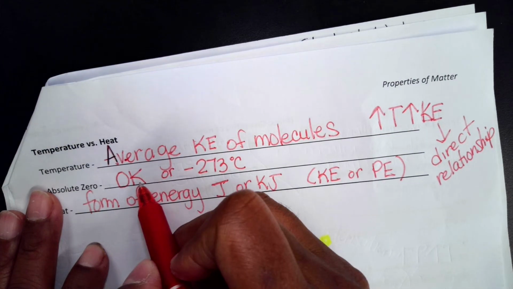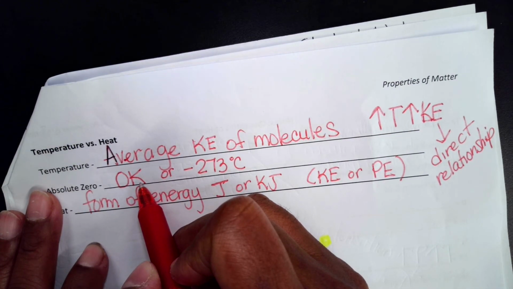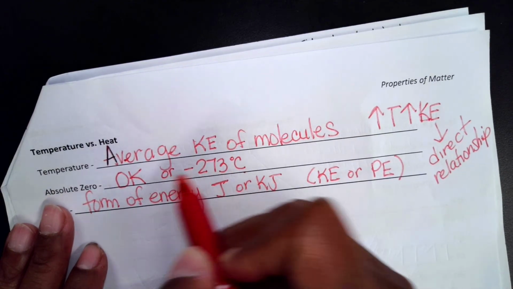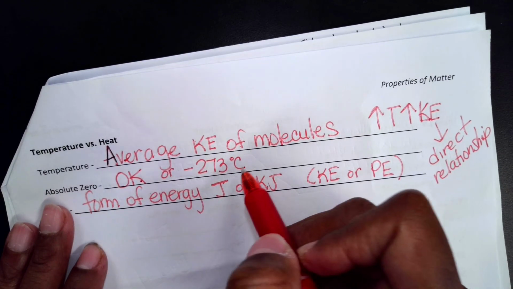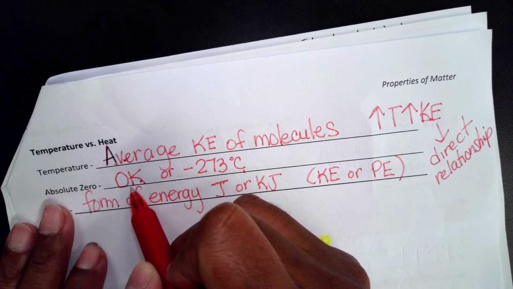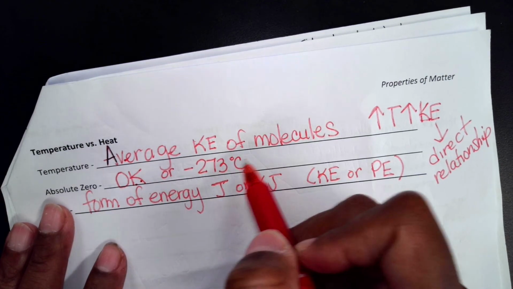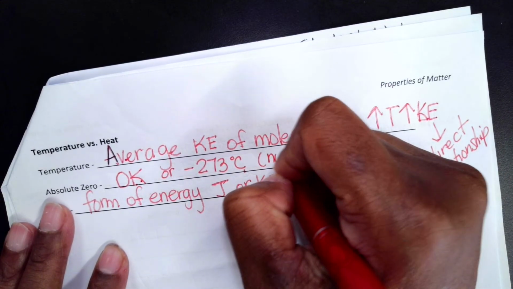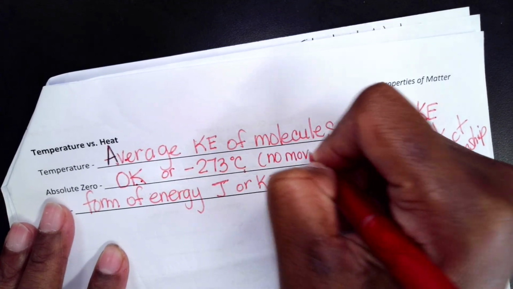Kelvin is the K right here. The way that you can convert a Celsius temperature to Kelvin is just add 273 to it, and that makes it Kelvin. This is the temperature where there's no particle movement.